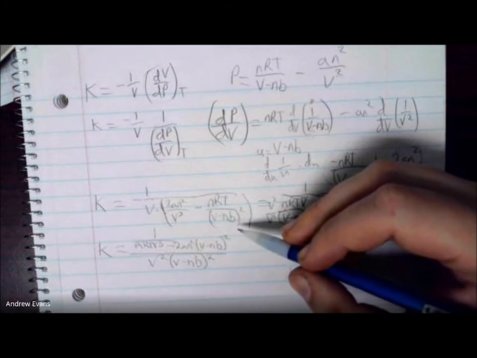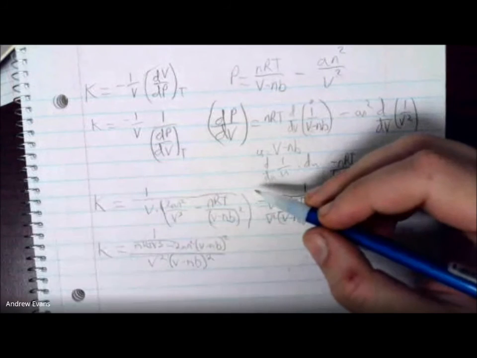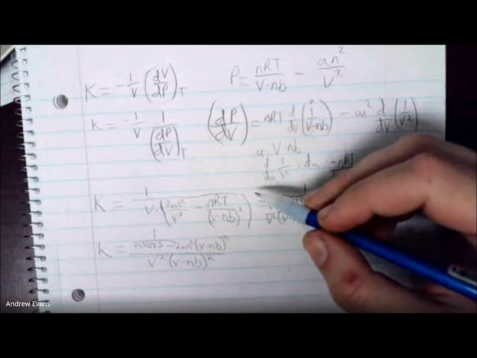Finally, last step, 1 over x is the same as x over 1.